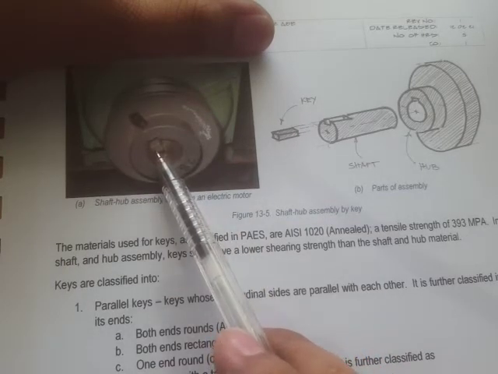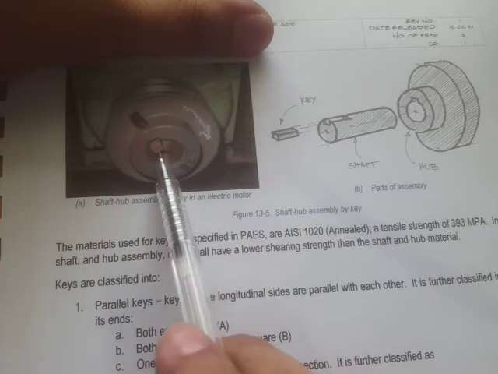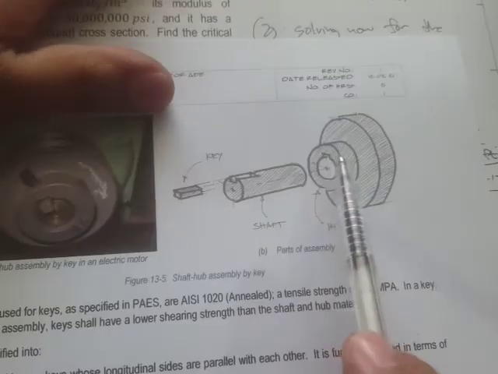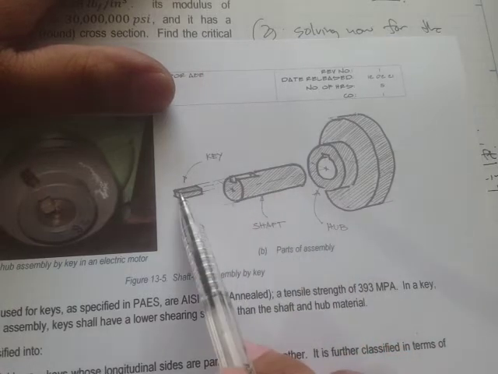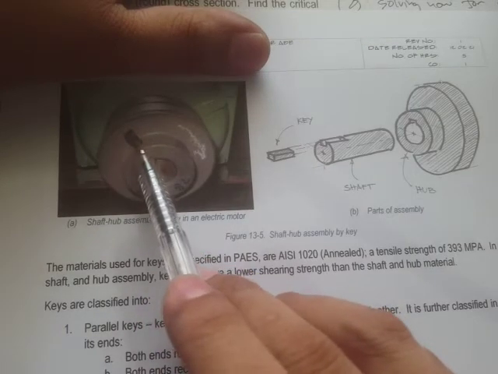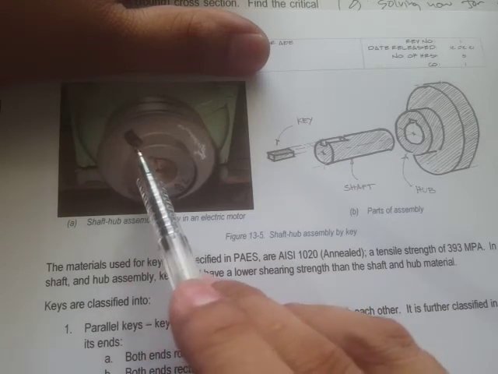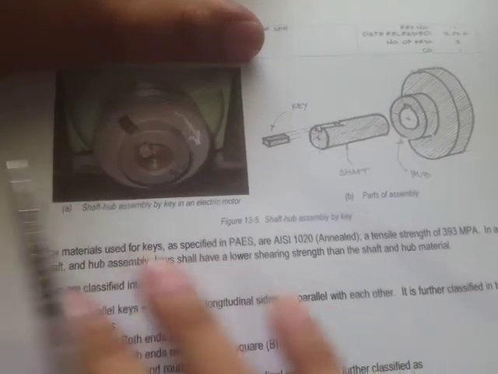There are many types of shaft keys, and the groove in the shaft and the hub is what we call the keyway. By the way, in this figure there is another part right here, which we call the set screw, so it provides additional locking for this assembly.